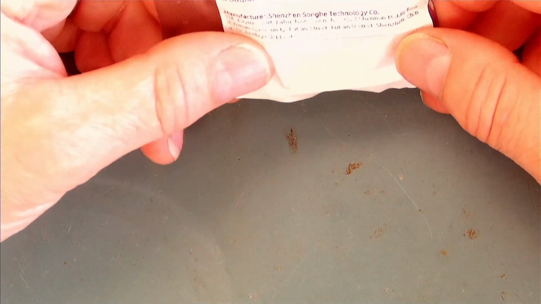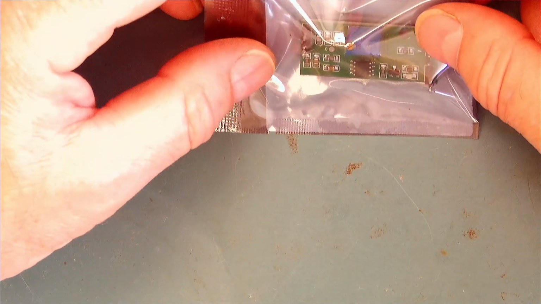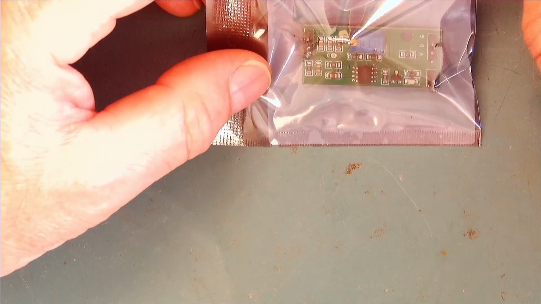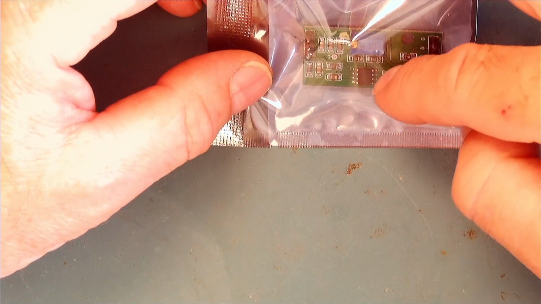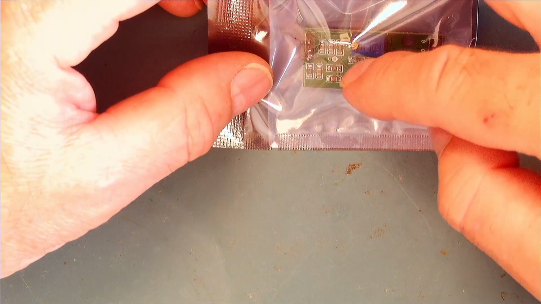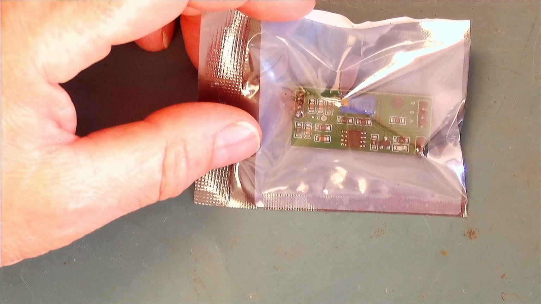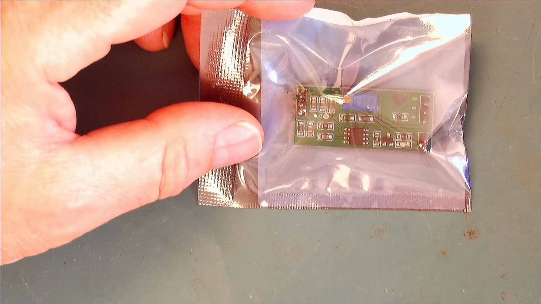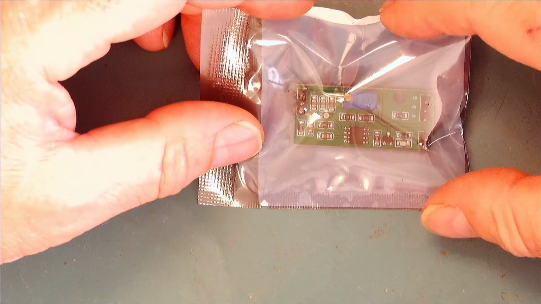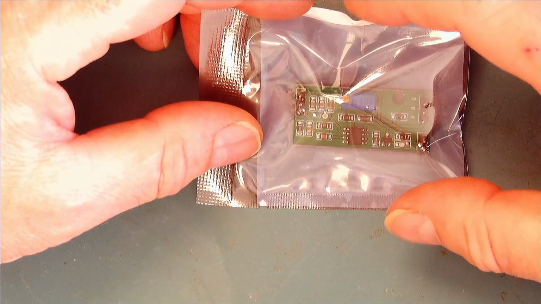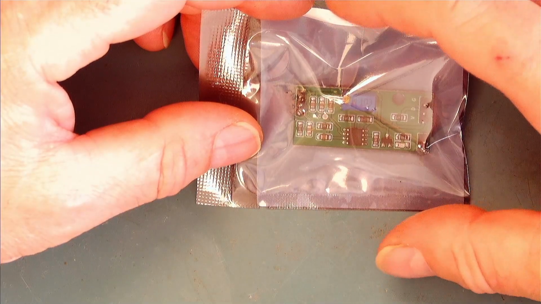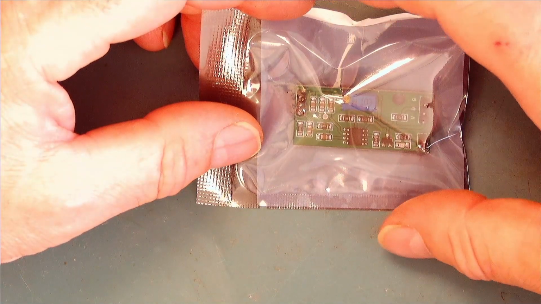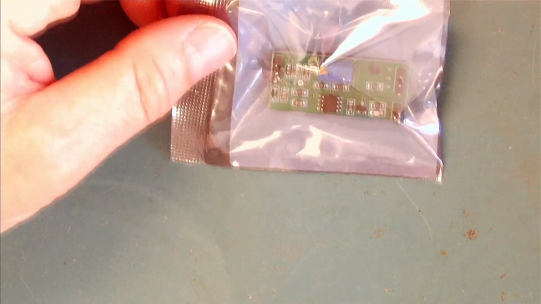So again, this is almost ideal for what I want, ideal for half of what I want, but I should be able to modify this quite simply to give me the other half of what I need for the overall design. So again, this is very encouraging. I've purchased 4 of these, and I will be investigating the operation of these quite shortly.